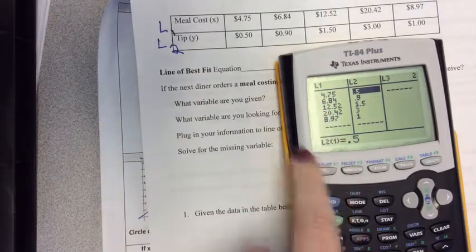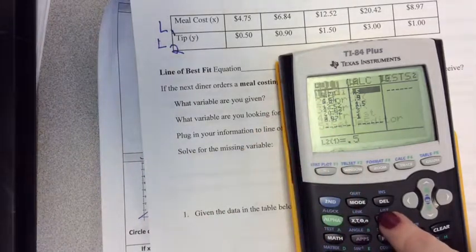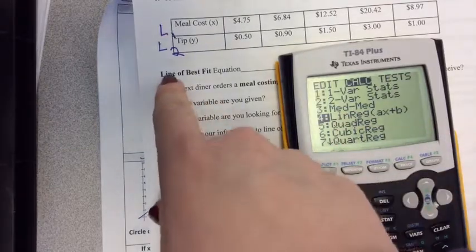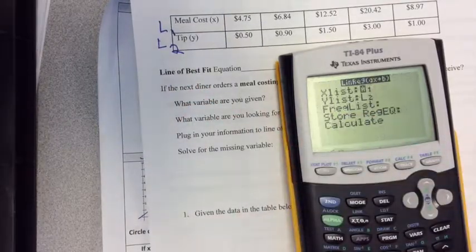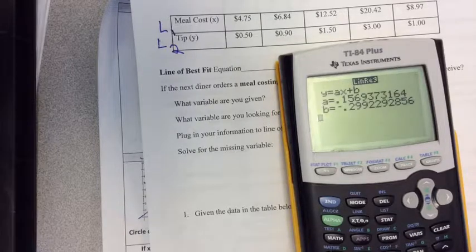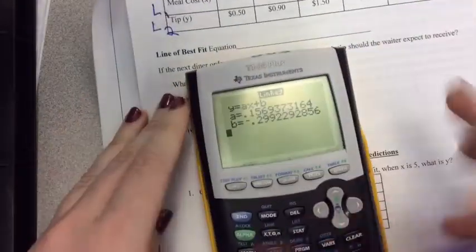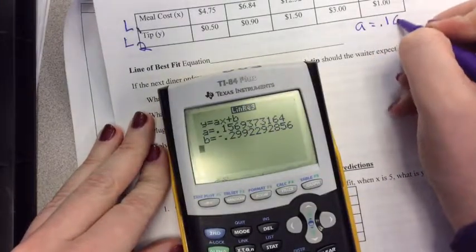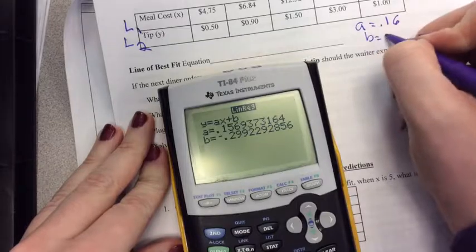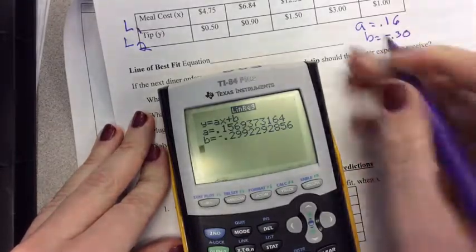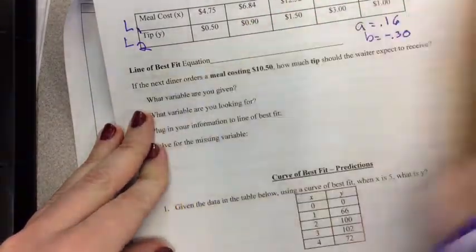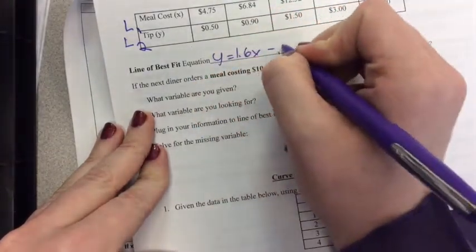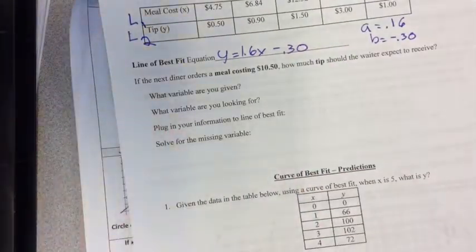I don't need to go into the y equals plot one. So I'm just going to go stat, calc, and then I know it's a line because it tells me line of best fit. So I'm going to go figure out what that line is. All right, so again, I'm going to write down my information. A equals 0.16 with rounding. B equals negative 0.30 with rounding. So as an equation, that looks like y equals 1.6x minus 0.30. All right, so that's my equation.